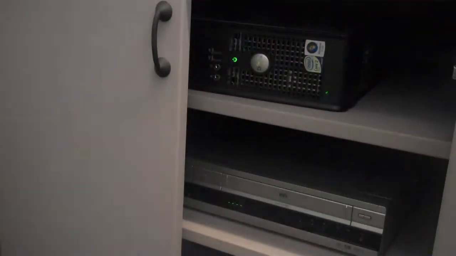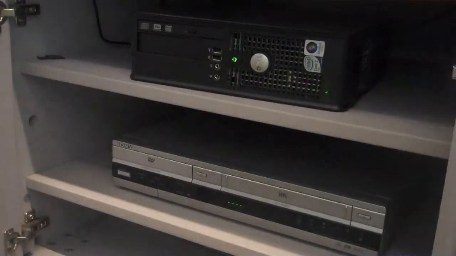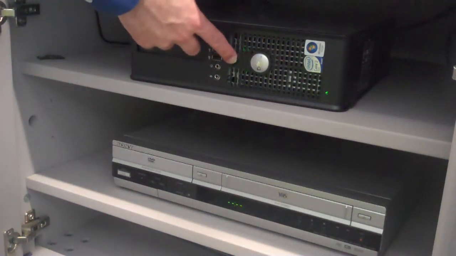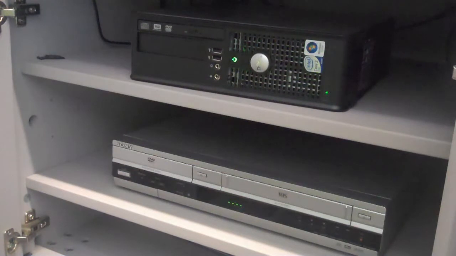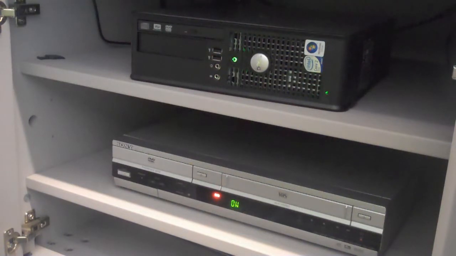Inside the modern podium, you will find a desktop PC built in, as well as the DVD VHS combo player. If the PC is not on, you may turn the PC on by pressing the power button on the front of the computer. If the DVD VHS combo player is not on, you may turn it on by pressing the power button, normally located on the front panel near the left-hand side. Not all podiums will contain a PC.